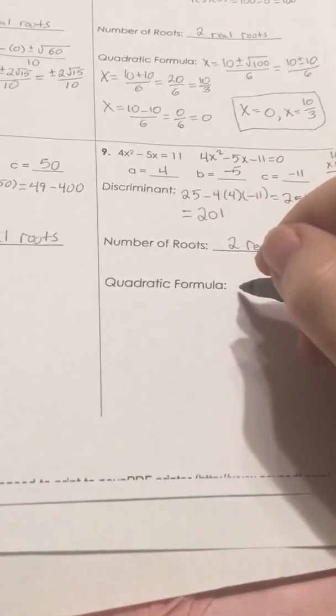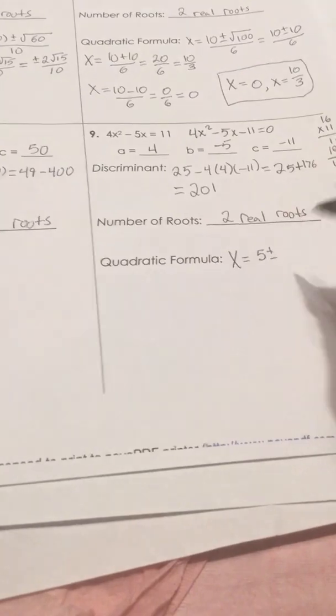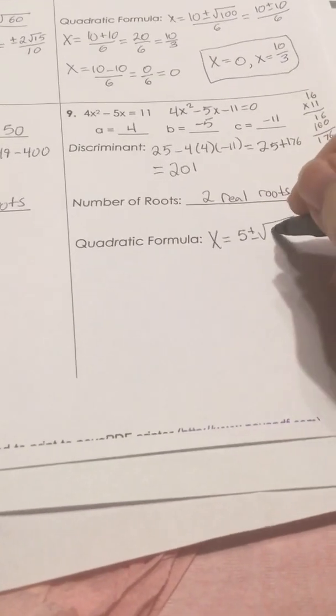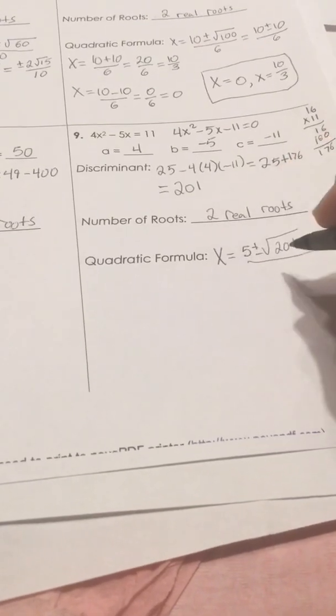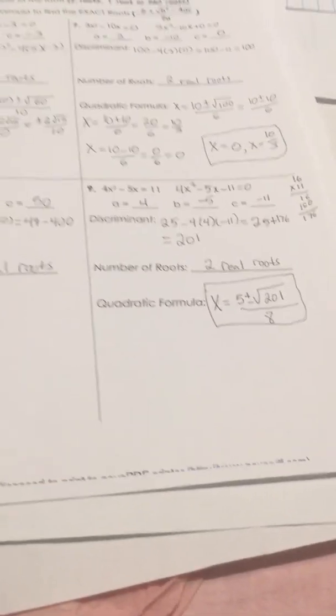So with our quadratic formula, the opposite of a negative is a positive. It's going to give us x is equal to 5 plus or minus the square root of 201 over 2a. 2 times 4 is 8. We can't simplify it. That's how we're going to leave it.